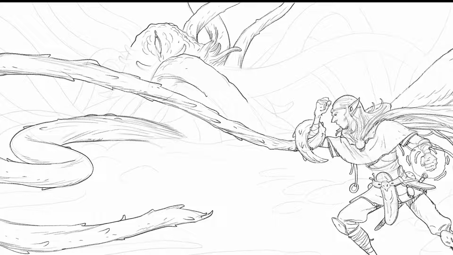Again, just experimenting. Not much to say. Just trying to get a feel for how to tell the story of the texture, basically.